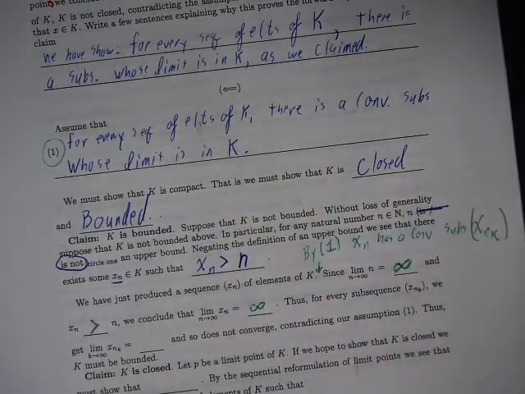Now let's think about that subsequence we just cooked up of this sequence x sub n. What can you tell me about its limit? If x sub n goes to infinity, then what can you tell me about the limits of these subsequences? They also go to infinity. They're also all infinite.